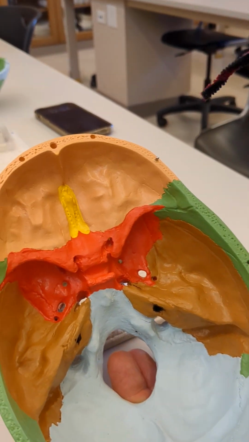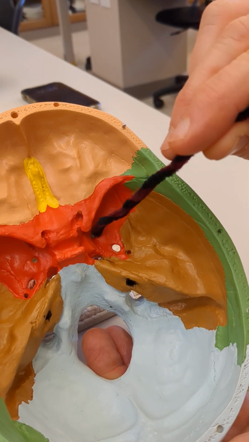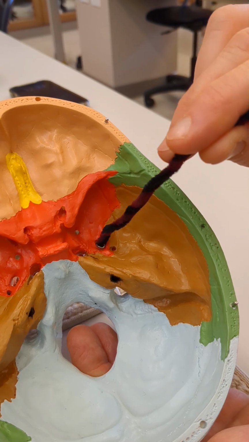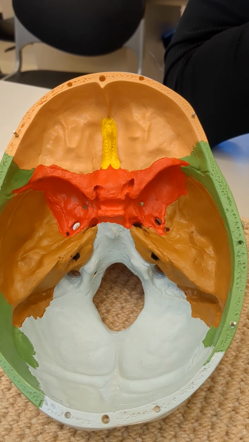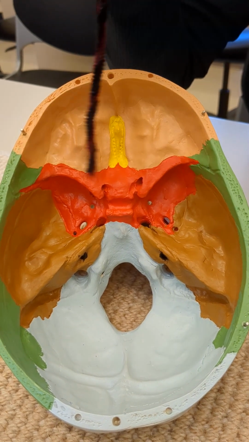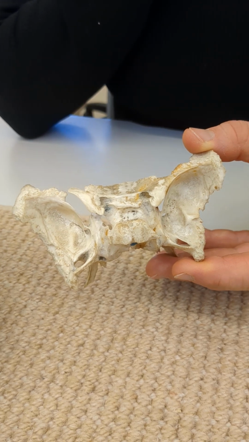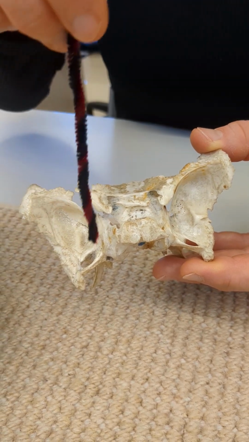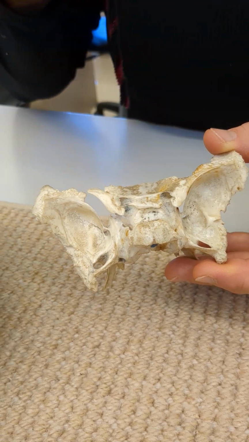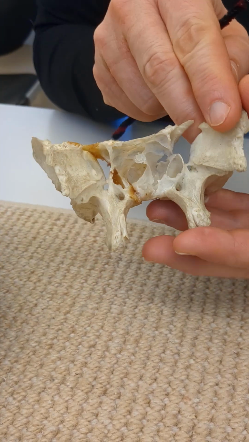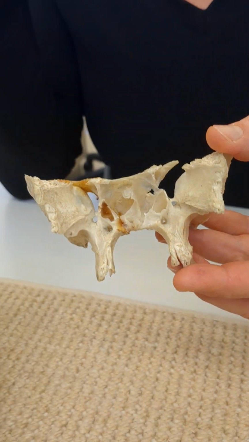There are also two foramina within the sphenoid bone, the foramen rotundum and the foramen ovale. So we're going to do a comparison between the plastic skull sphenoid bone in red and a human sphenoid bone. You can see the greater wing of the sphenoid bone here, and the body of the sphenoid bone is in the center. Within the body of the sphenoid bone is a sinus. The sphenoid sinuses are located within the sphenoid bone.